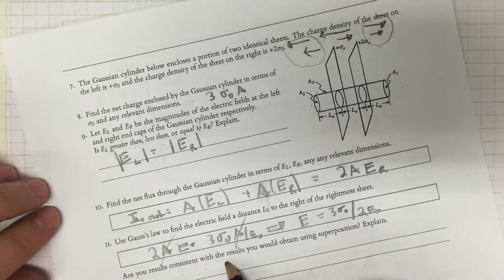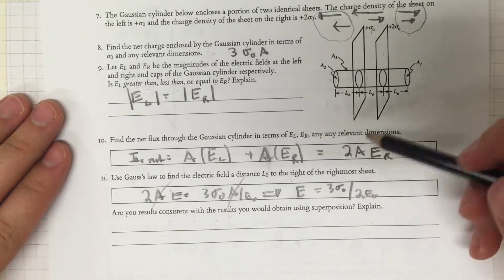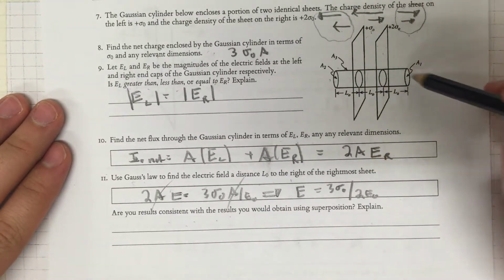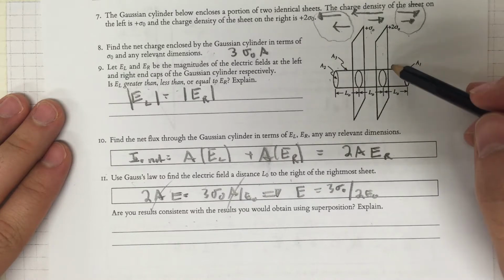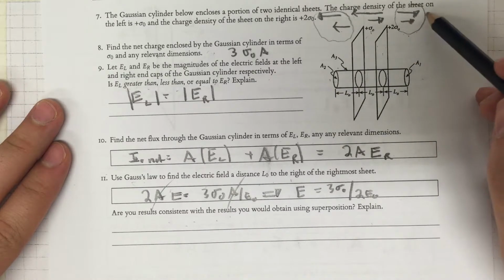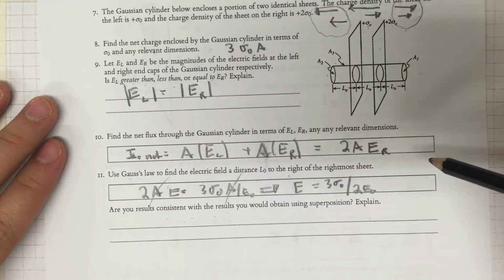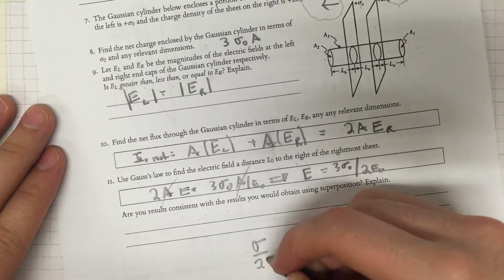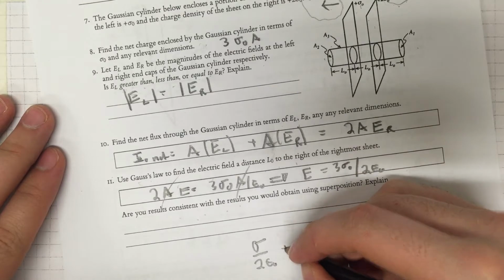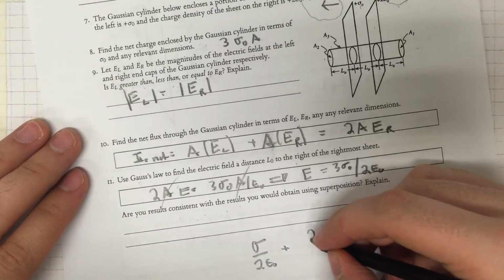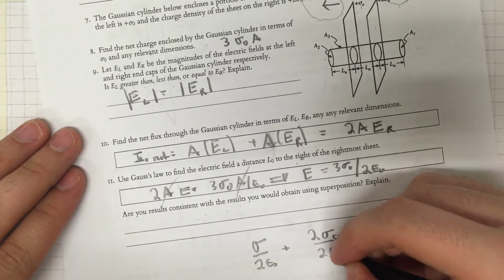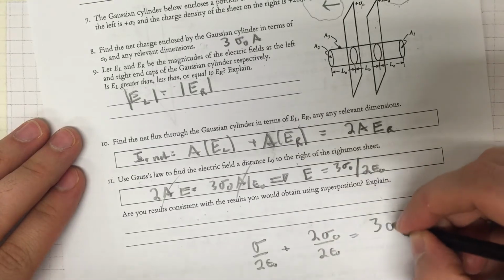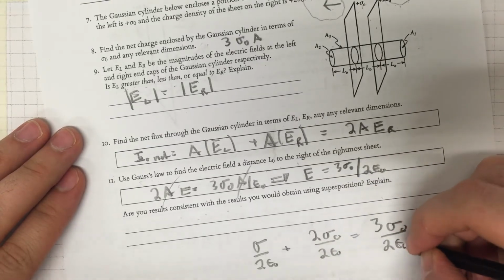And these results are consistent with what we'd obtained through superposition. Since if we're L naught to the right of the 2 sigma naught sheet, then the electric fields just add together. So we'd have sigma over 2 epsilon naught plus 2 sigma over 2 epsilon naught, and that would give us 3 sigma over 2 epsilon naught.